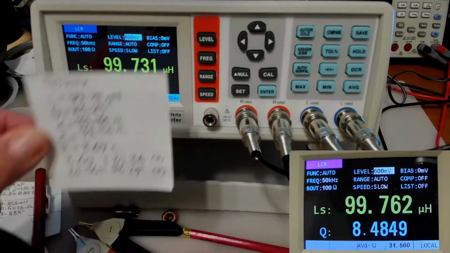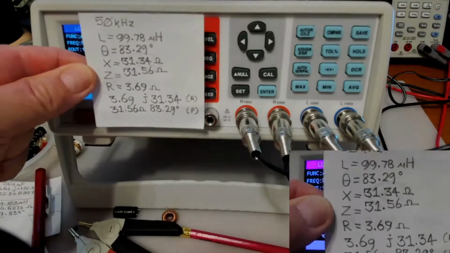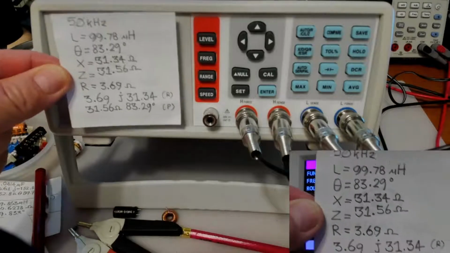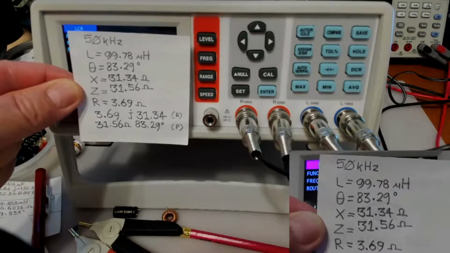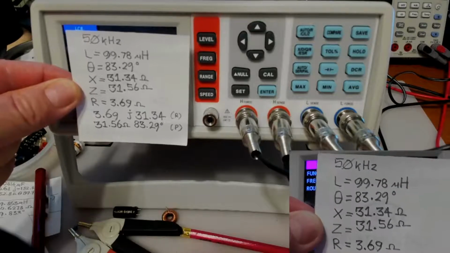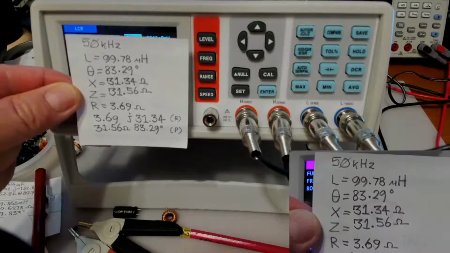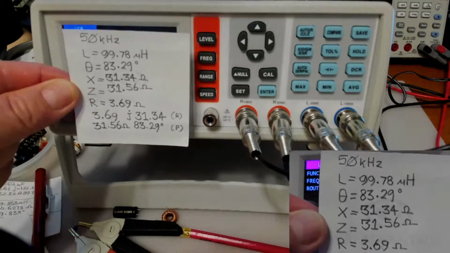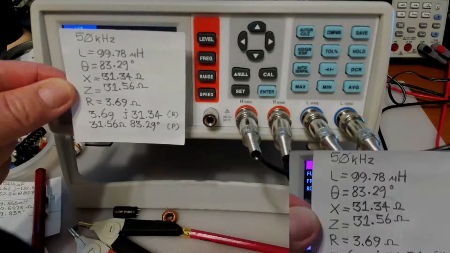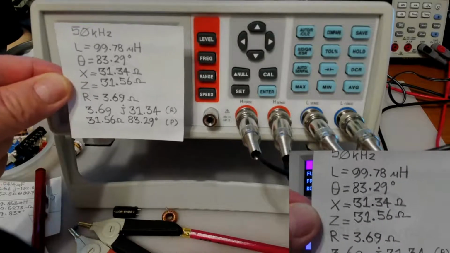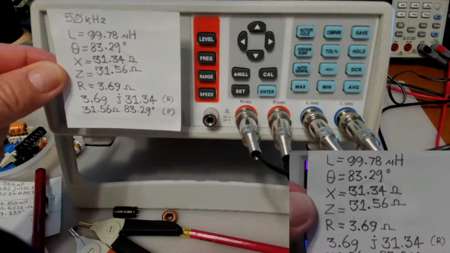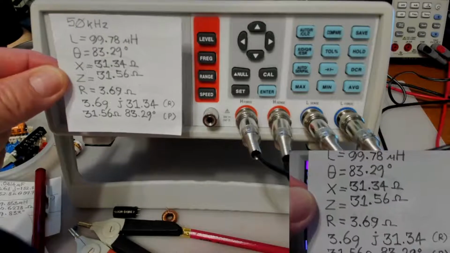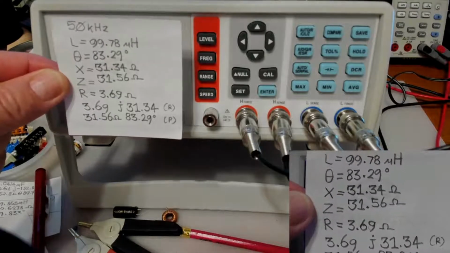And these are the values that I have recorded. I've rounded off to 2 digits, 99.78 microhenries. The phase angle is 83.29 degrees. The reactance is 31.34 ohms. The impedance is 31.56 ohms.